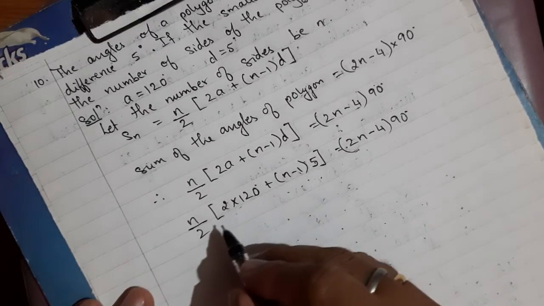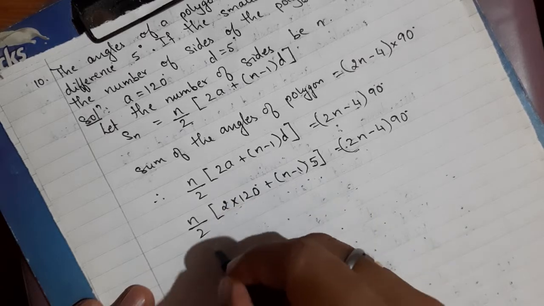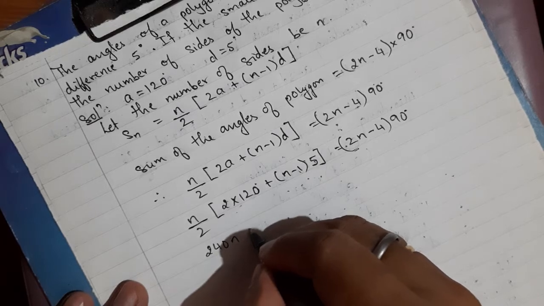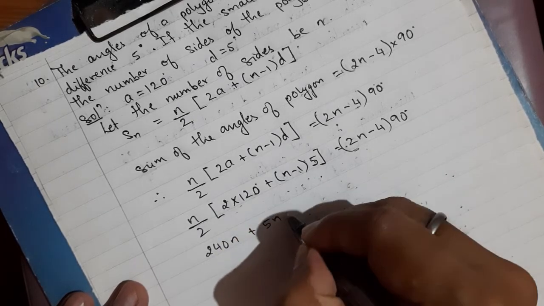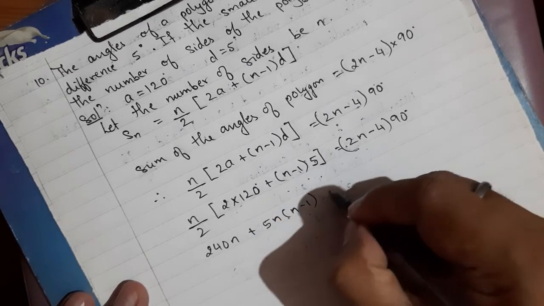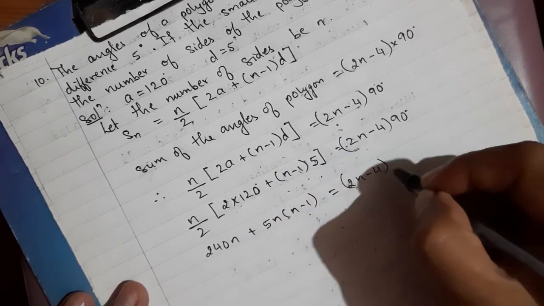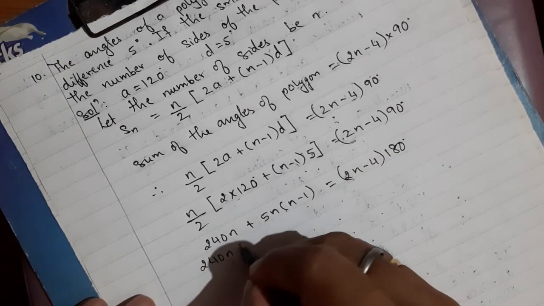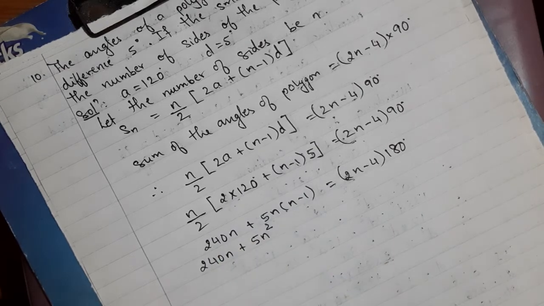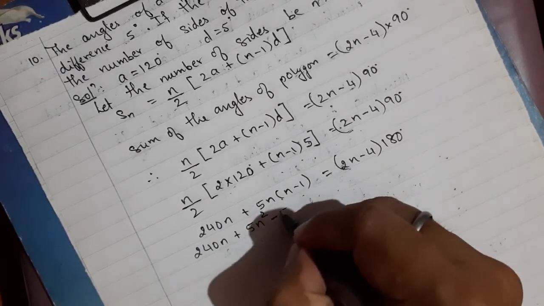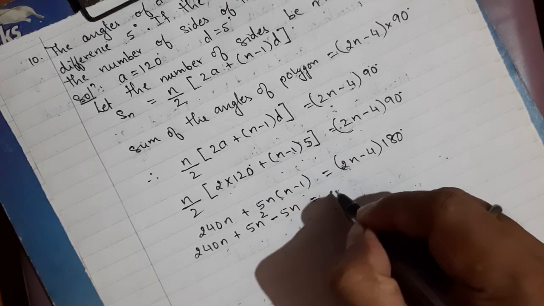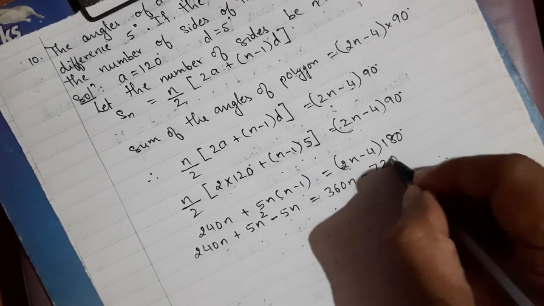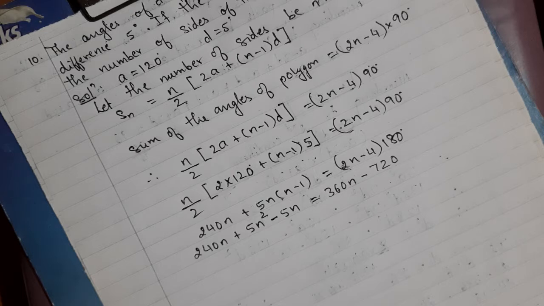Doing the cross multiplication, right now we have 240n plus 5n into n minus 1 is equal to 2n minus 4 into 180. So we get 240n plus 5n square minus 5n is equal to 360n minus 720.